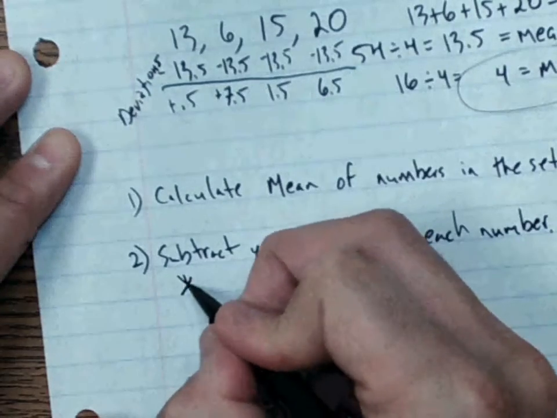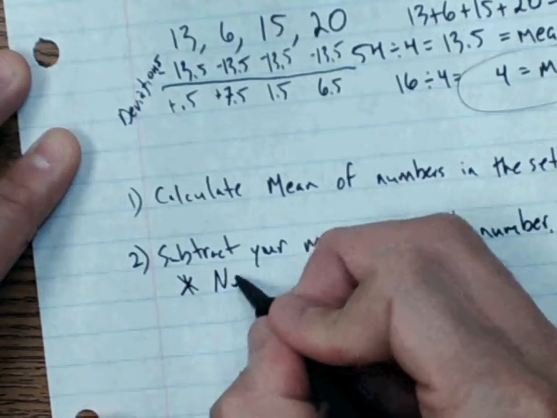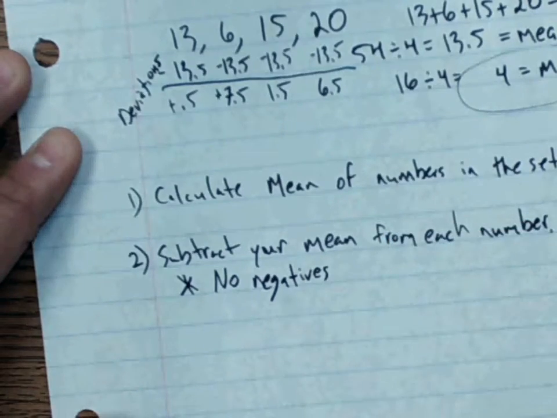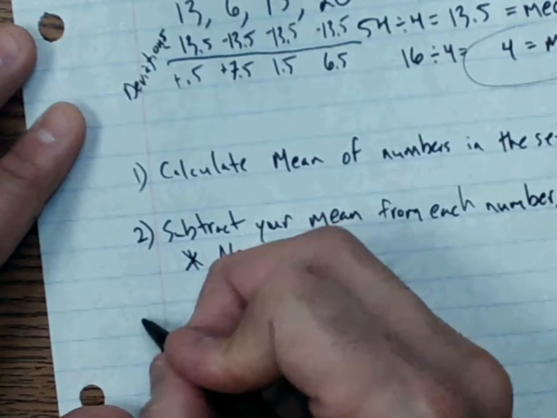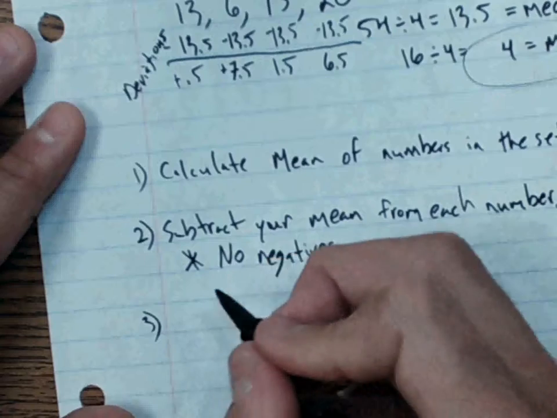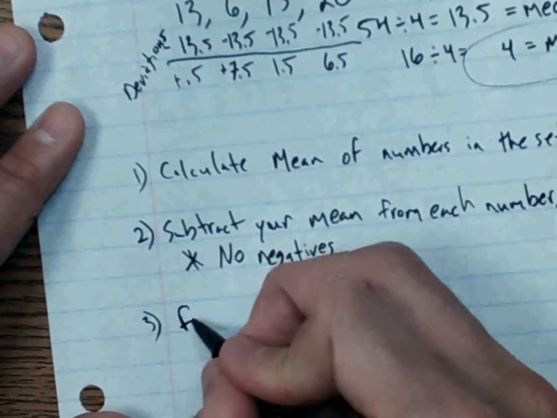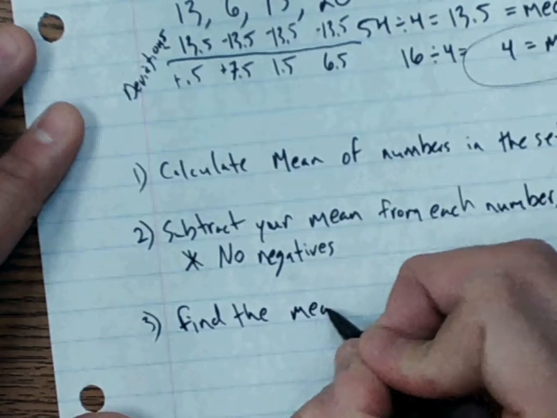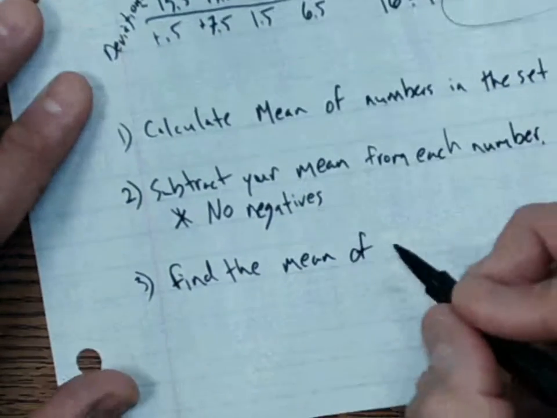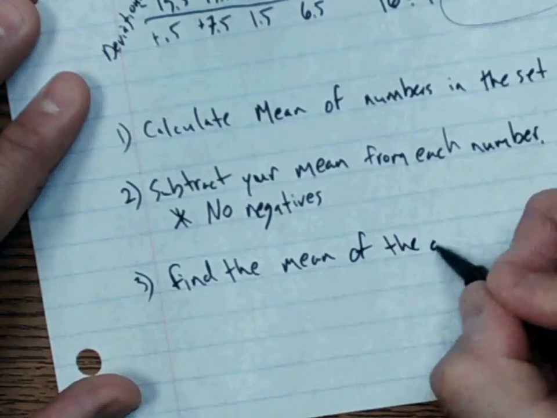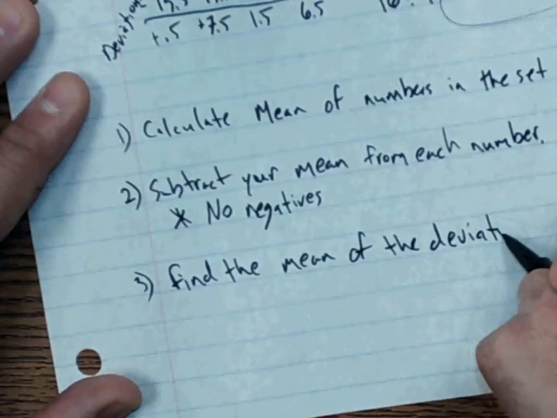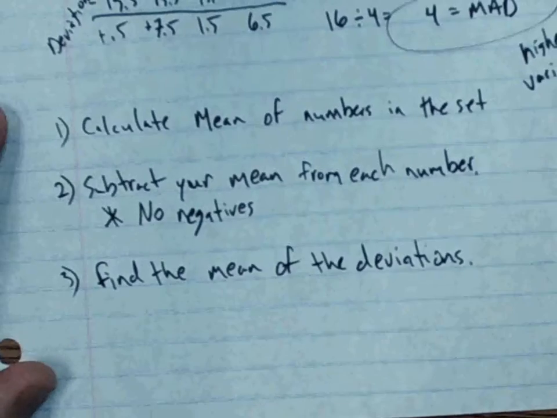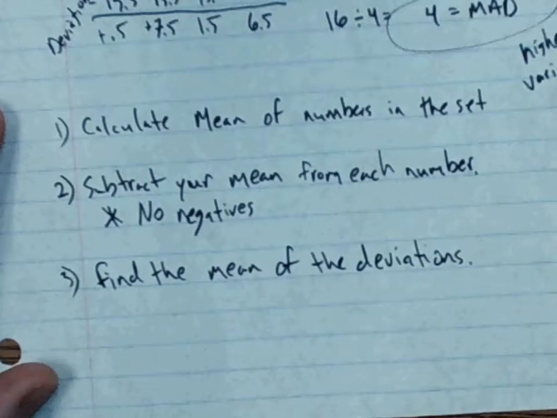But, put a little asterisk there, no negatives. You turn your negatives into positives. And third, you are going to find the mean of the deviations. So you're calculating average twice. Once in the first step and once in the last step.